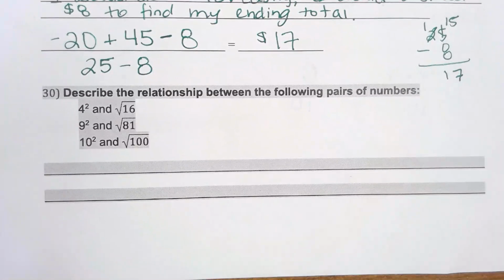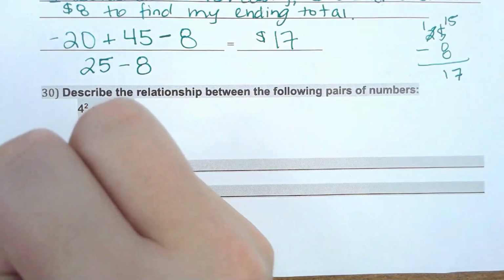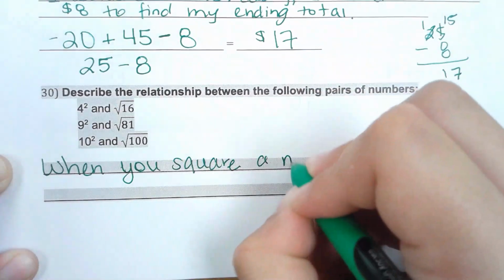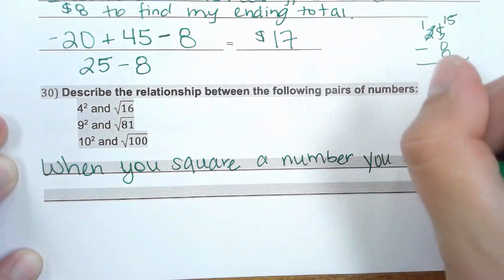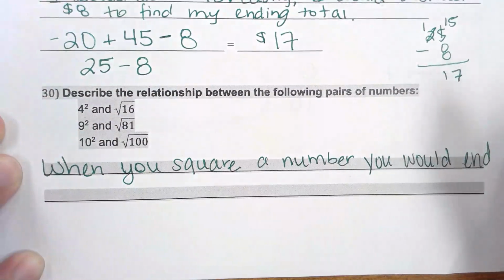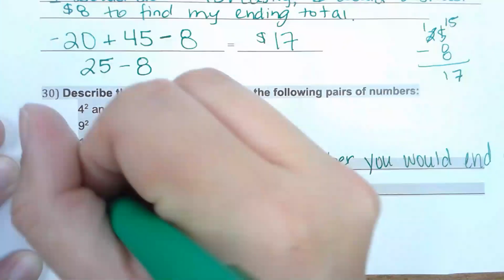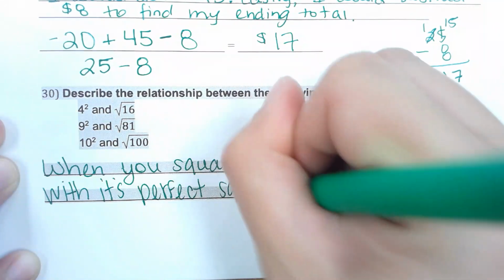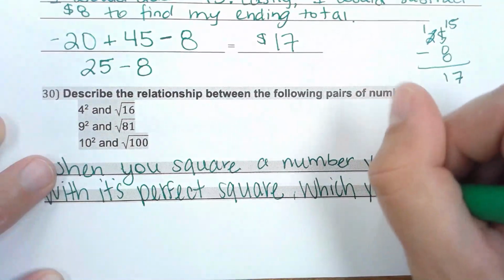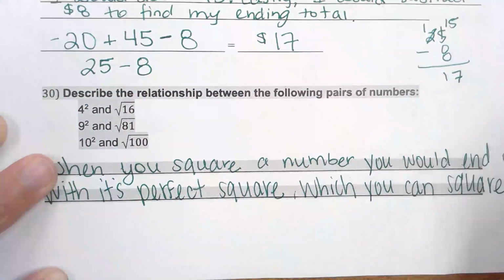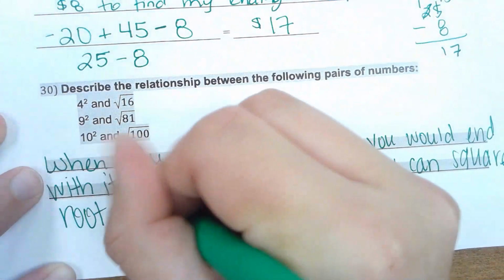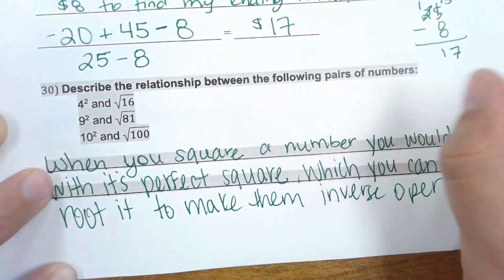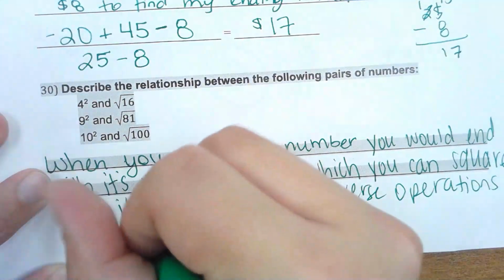So we could say when you square a number, you would end up with its perfect square, which you can square root to make them inverse operations of each other.